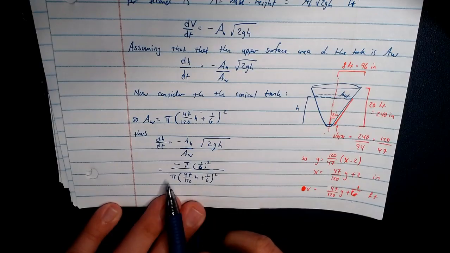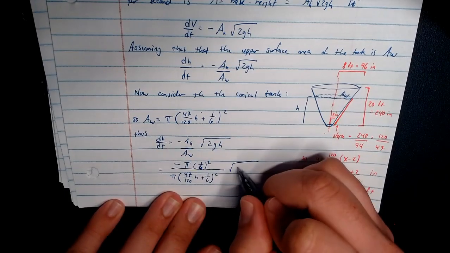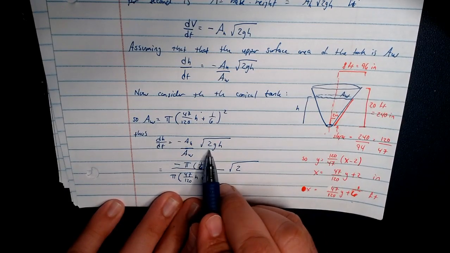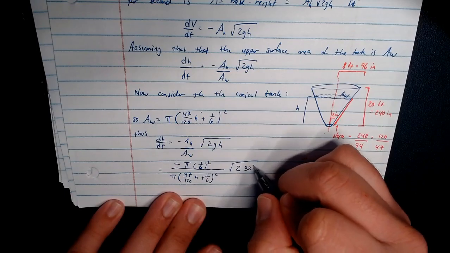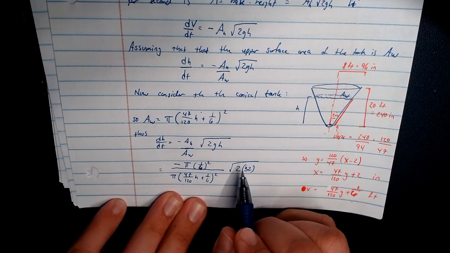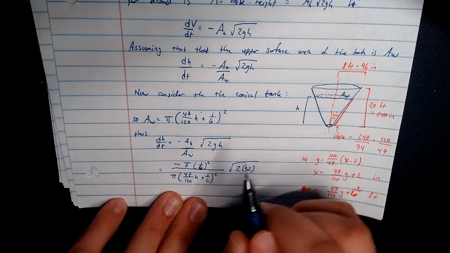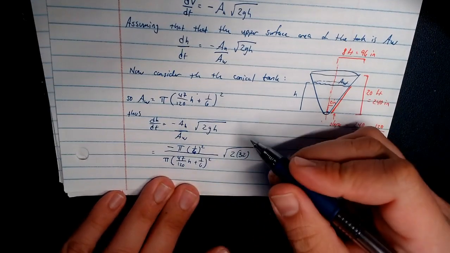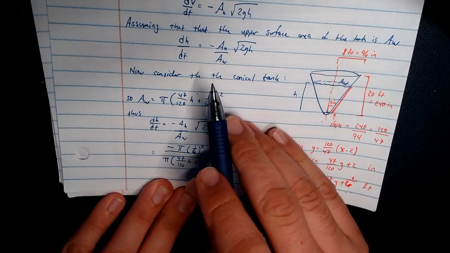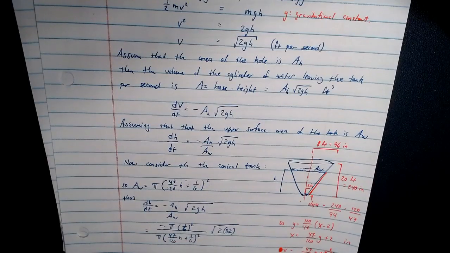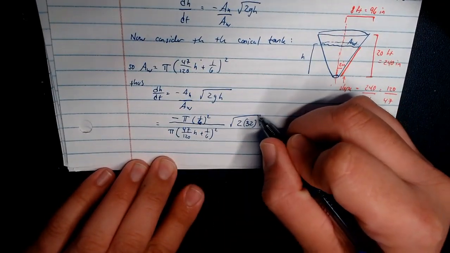So the area of the hole divided by the area of the surface of the water, which is variable dependent on height, times the square root of 2 times the gravitational constant. If you're looking in feet per second, it's 32 feet per second squared on Earth, 9.8 if you're doing meters, but here we're going to do it in feet, times our height, which here we're going to use the variable. So here we've got 2gh, like this.